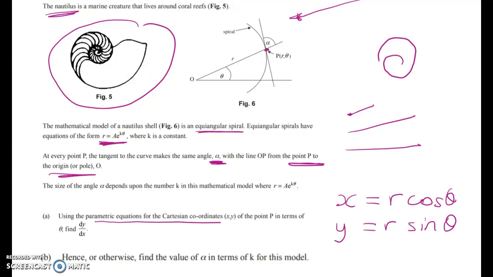Then we're going to use what we're given for r. We're going to use parametric differentiation to say that dy by dx is equal to dy by d theta times d theta by dx. I don't know how many marks that was worth, but that's what we'll do first.